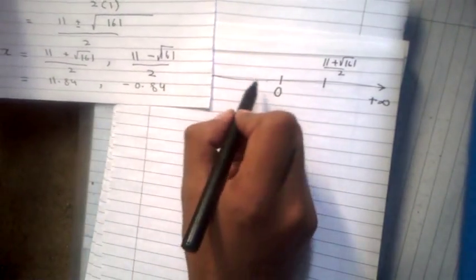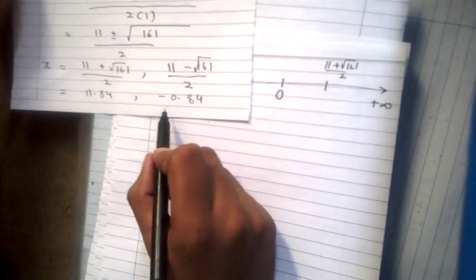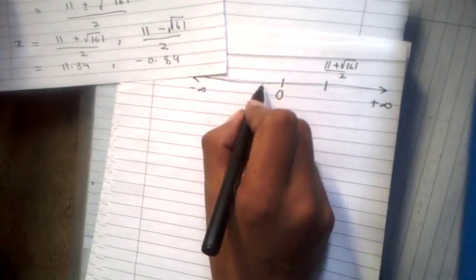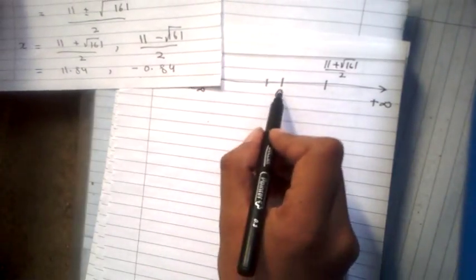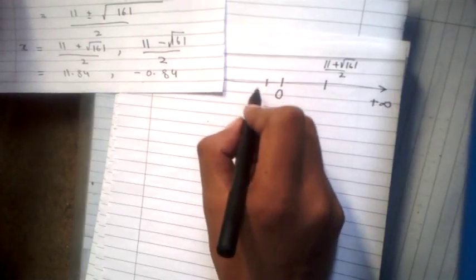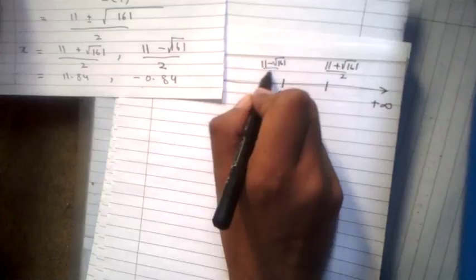And 11 minus square root 161 divided by 2, that is minus 0.84, is somewhere to the left of 0 and very close to it.